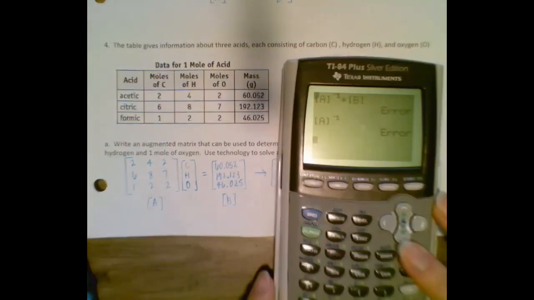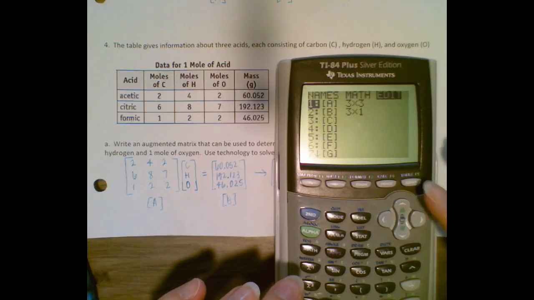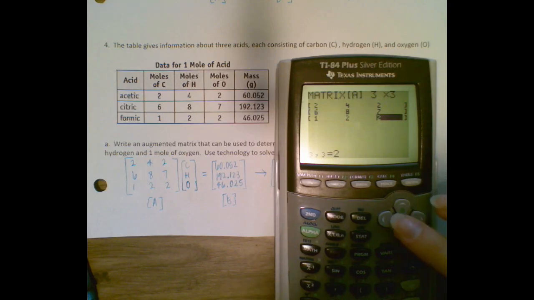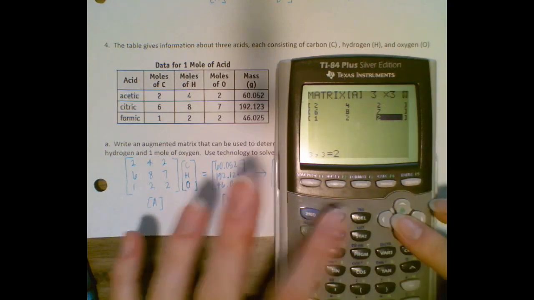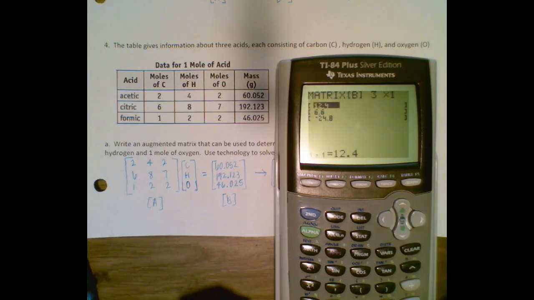All right, let's type this in. Whoops. All right. Perfect. 60.052, 192.123, 46.025.